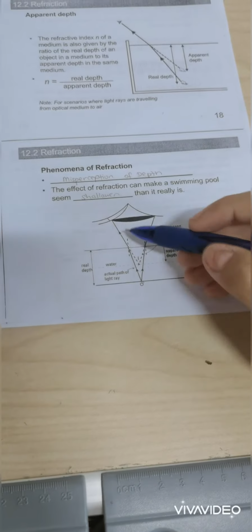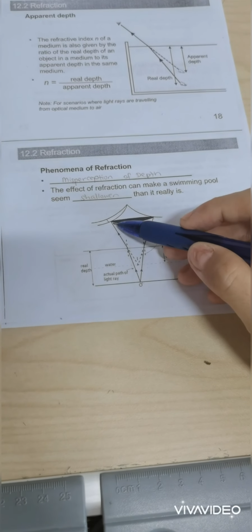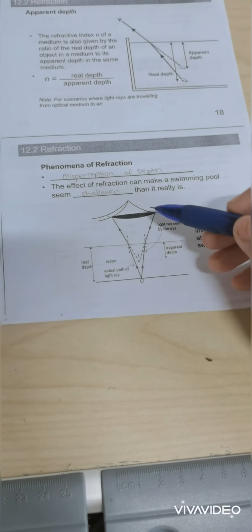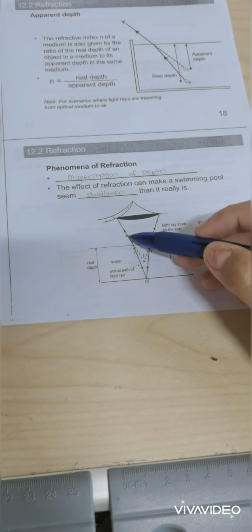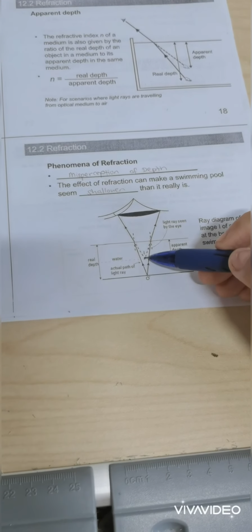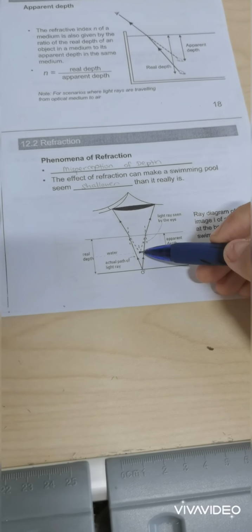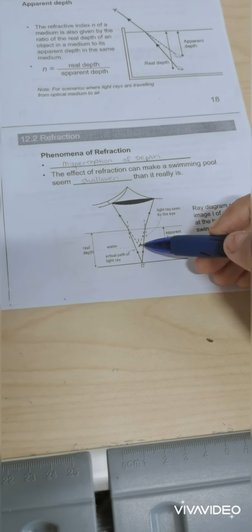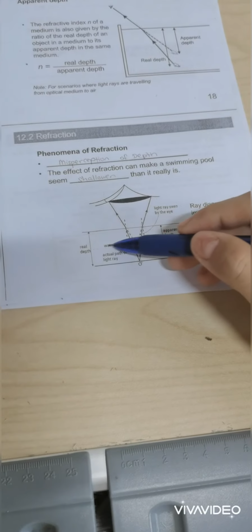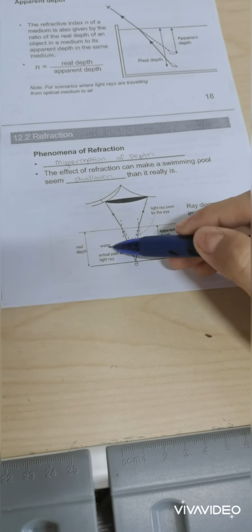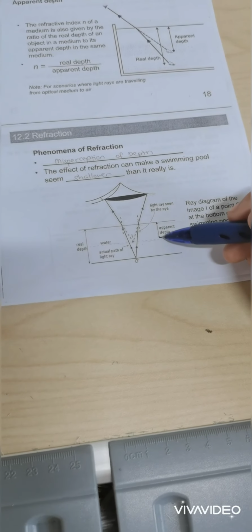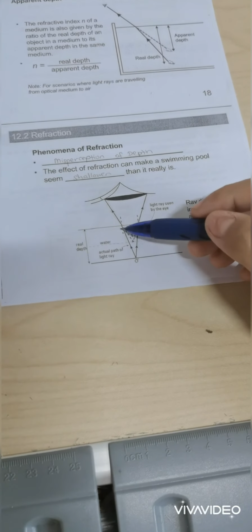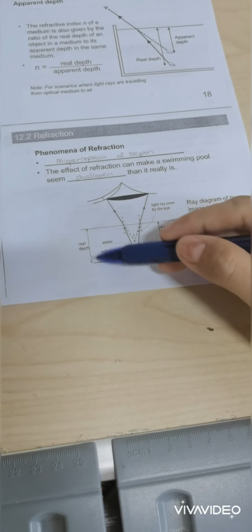But our brain again tells the eye that light rays are traveling in straight lines. So you see this point O's image higher than where it actually is. So this position now causes the pool to look like it is shallower, with the apparent depth less than the real depth here.